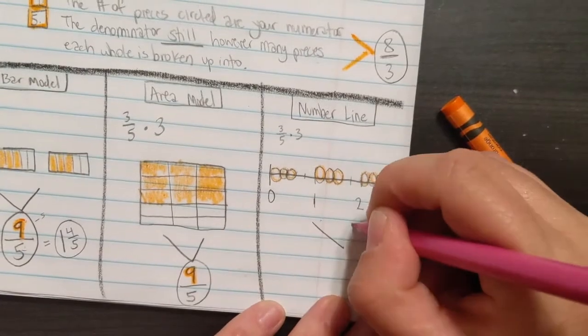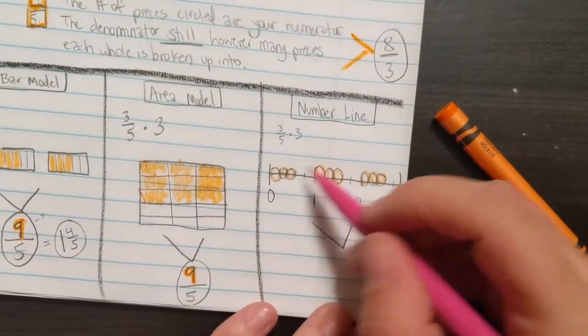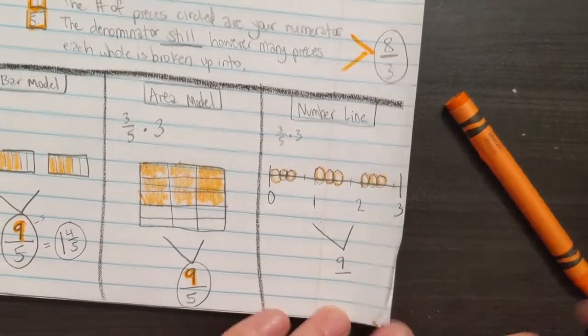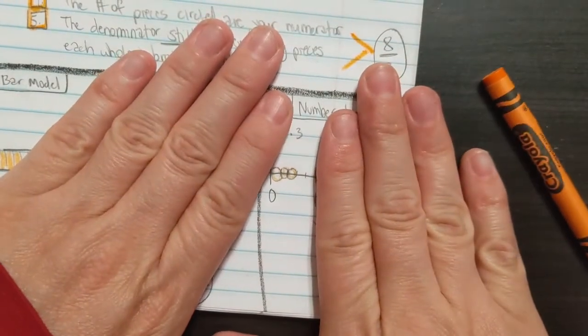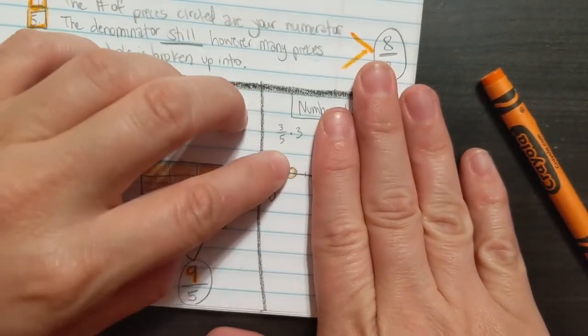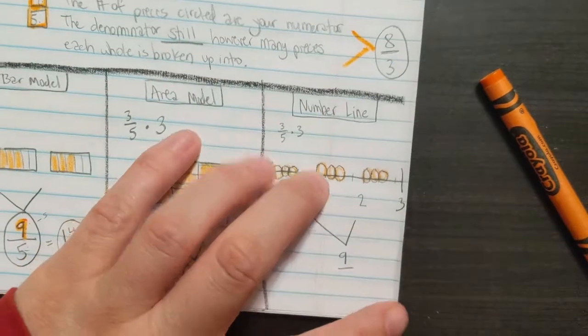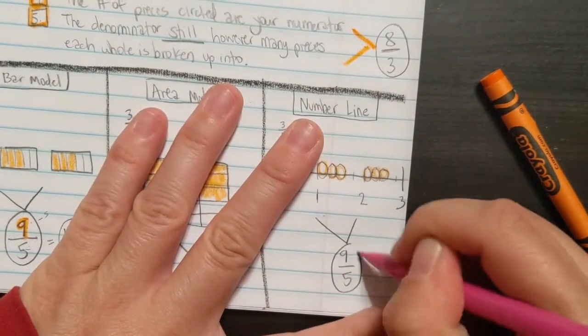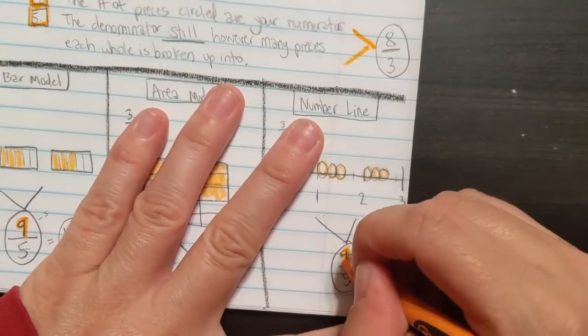So my final answer, how many little pieces were colored? 3, 6, 9. Going between 0 and 1, how many pieces were there total? Well, that was 3, and then 2 more, 5. So the answer is 9/5 again. Pretty awesome. We did that pretty quick.